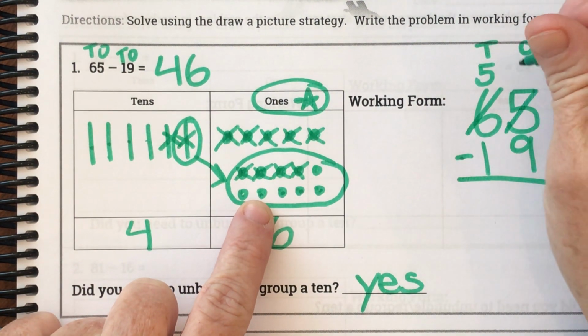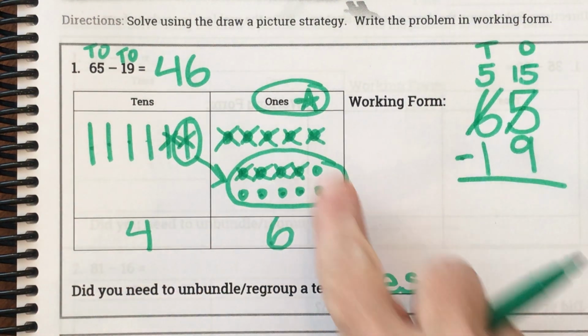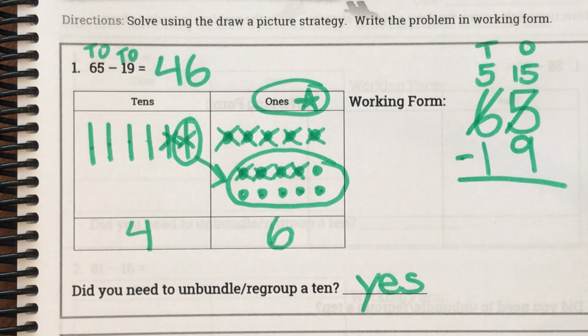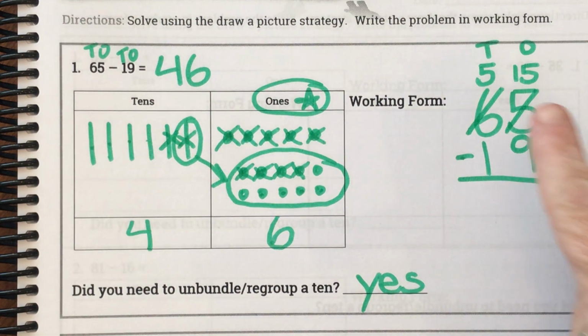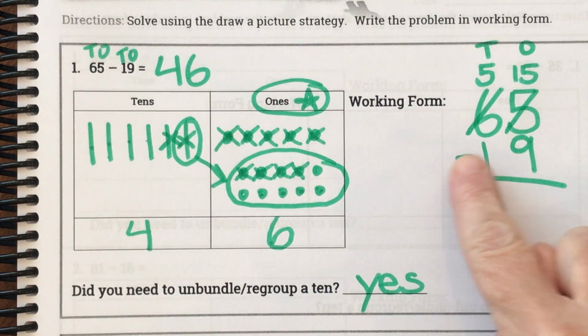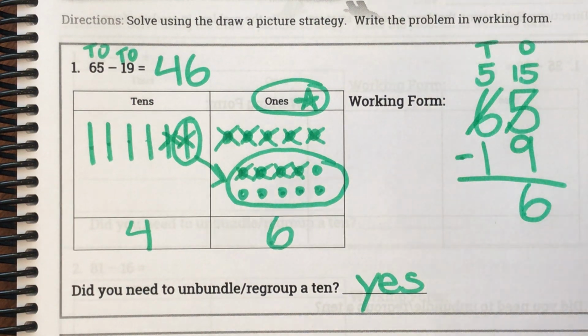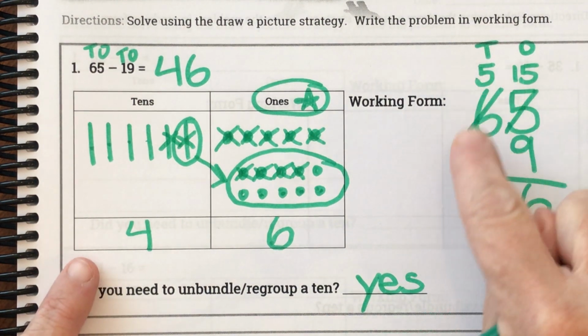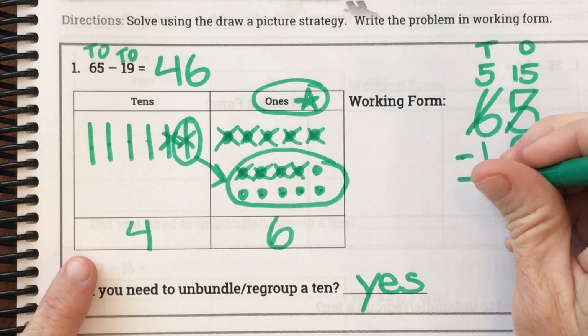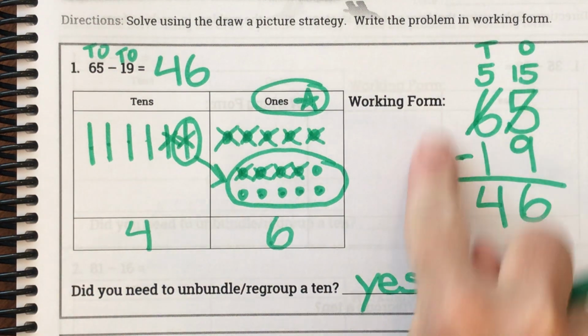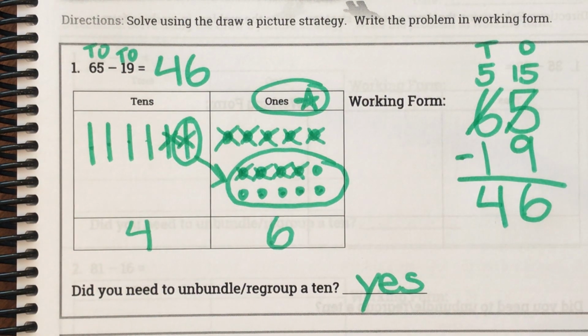So instead of 5, there were 15 1s over here now. So when we had 15 1s and we took away 9, we had 6 left. And we had 5 10s and we took away 1 ten, we had 4 left. So this is called working form. It's called working form when we do it that way.